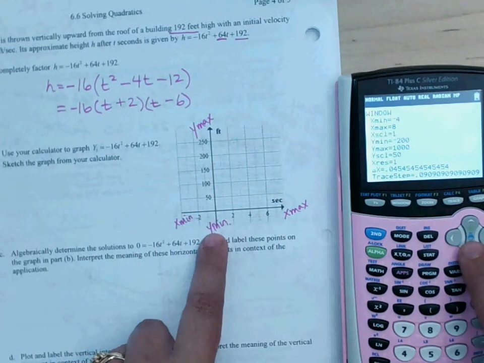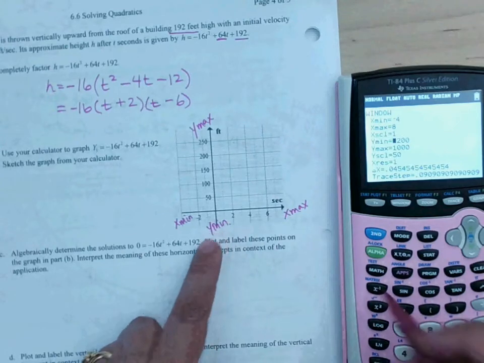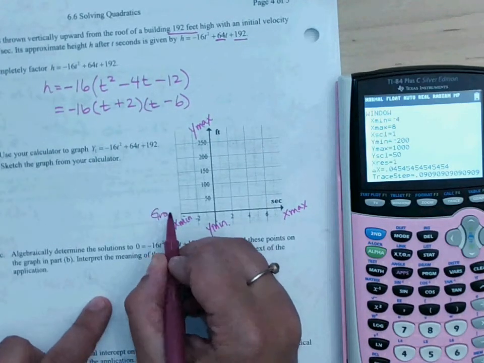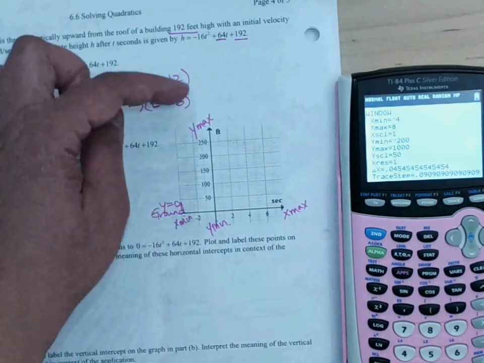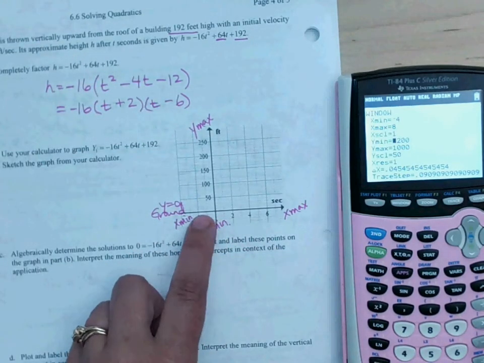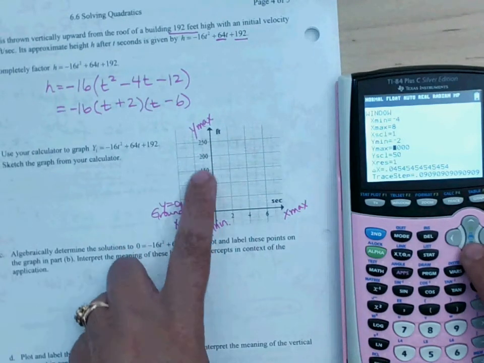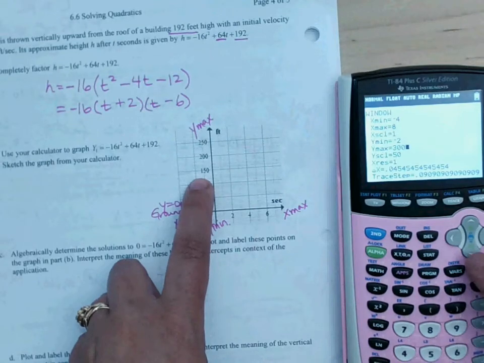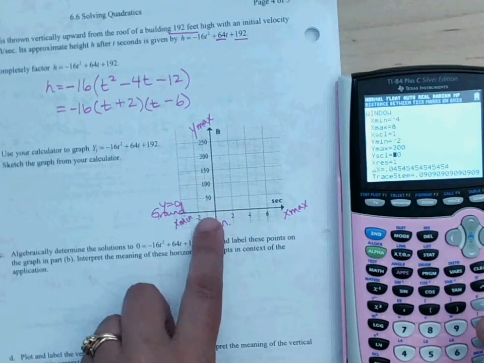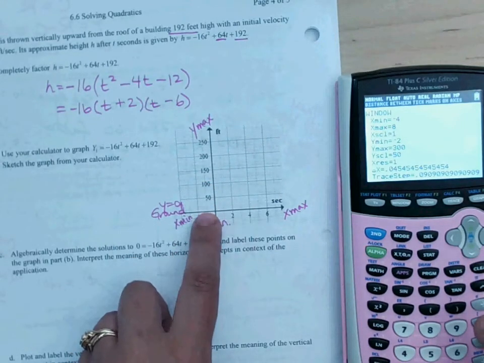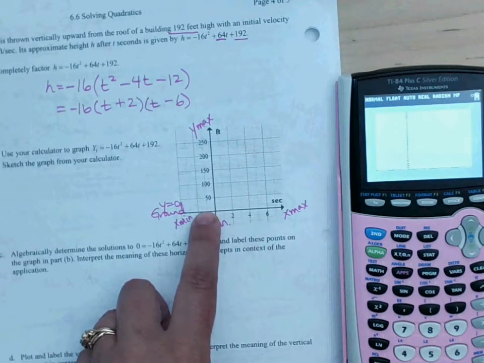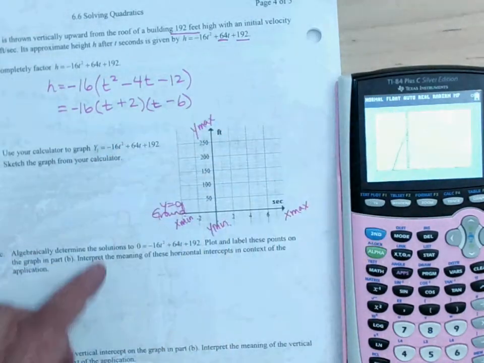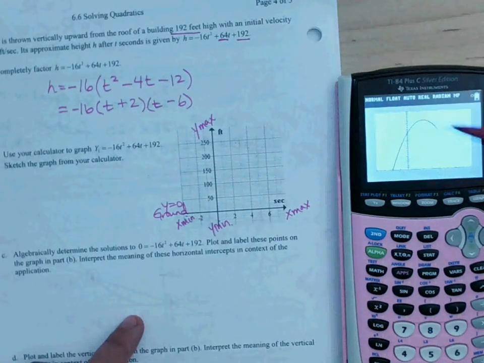My Y minimum, I don't need to go very far because remember that the ground is where y equals 0, right? Because that's height above the ground. So that's the ground. So let me just put negative 2 for y minimum. Y maximum, I'll round it off to 300. And then the scale here is counting by, it actually looks like it's counting by 10. So now let's go graph. And remember, this scale doesn't really matter. It's just where are you seeing the tick marks, okay?